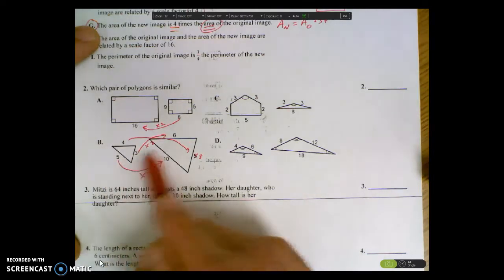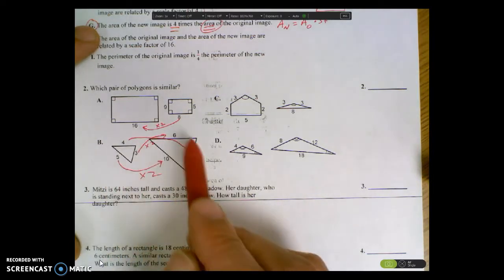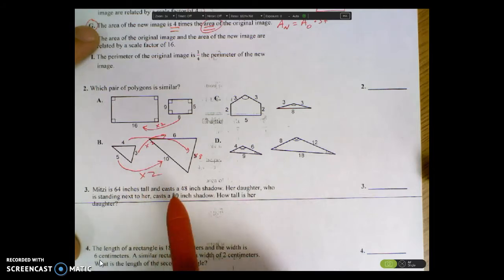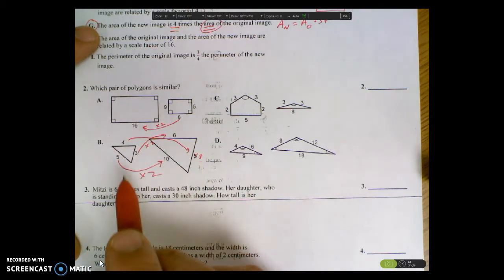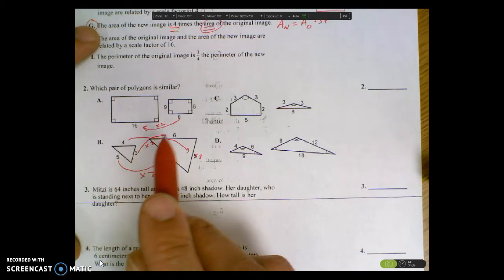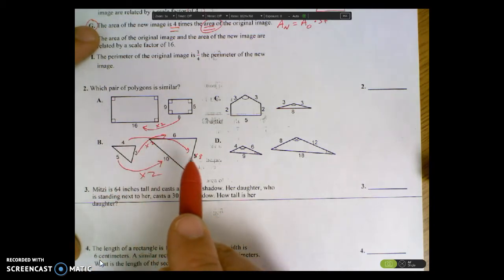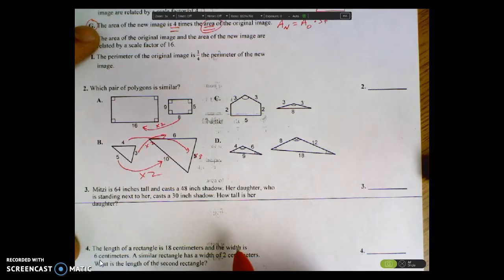The other reason I don't like this one at all, I would almost just go right to no, is it doesn't have any angle markings for me to actually compare sides. So I really don't like this one. I was thinking no anyway, but some of you might take this down that path and go, ooh, I think we're there. 4 times 2 is 8, but we're not seeing 8 here. So I don't like B either.